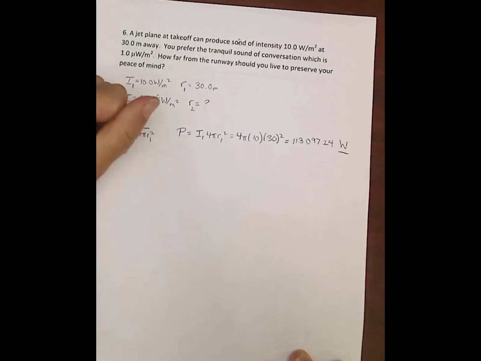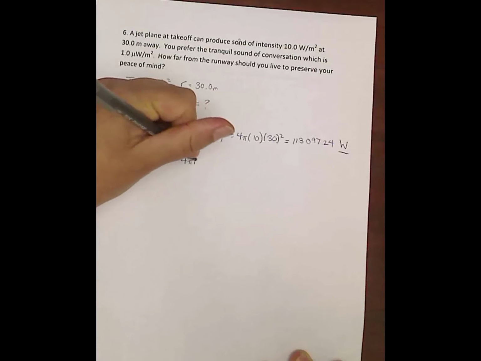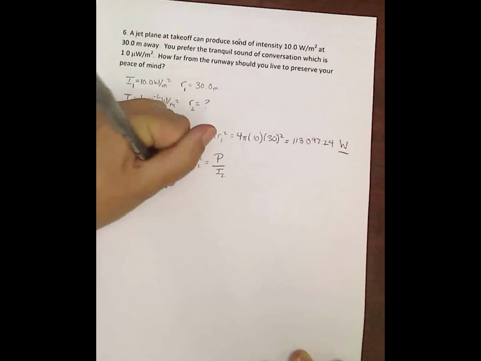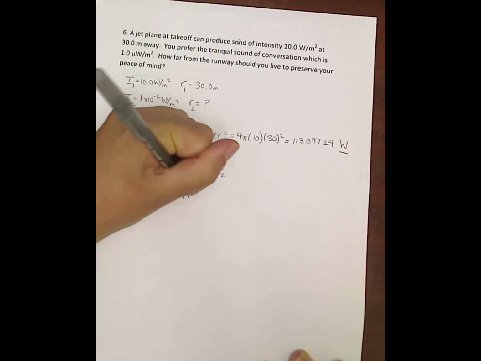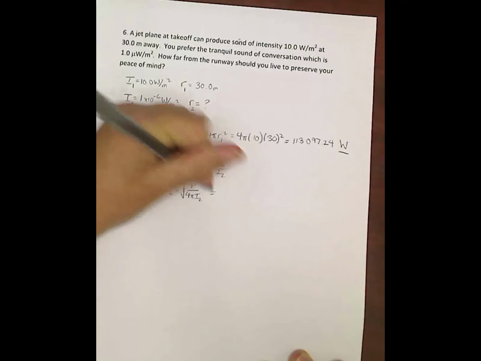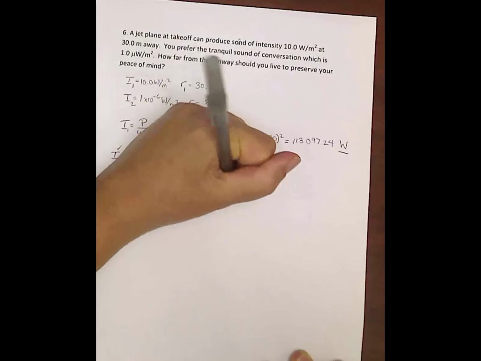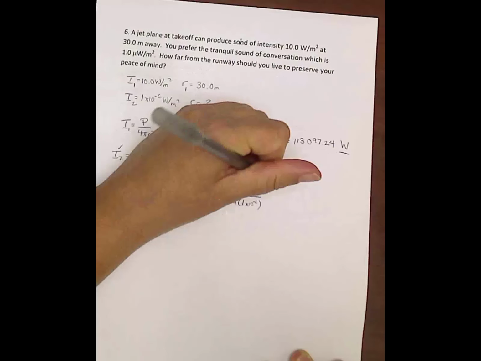Alright, so now I've got the power. So now I've got I2 is equal to the power over 4 pi R2 squared. I know the power, I know P, I want to find R2, so let's rearrange it. 4 pi R2 squared is equal to the power over I2. So R2 is equal to the square root of the power over 4 pi I2. And now just put in our numbers. So 113,097.24 over 4 pi times 1 times 10 to the minus 6, square root.